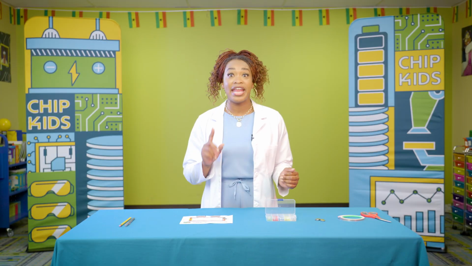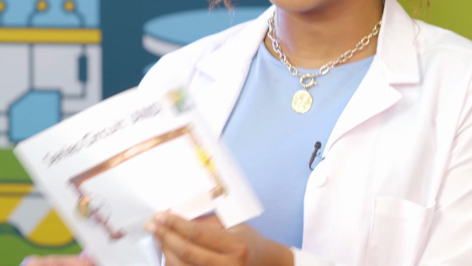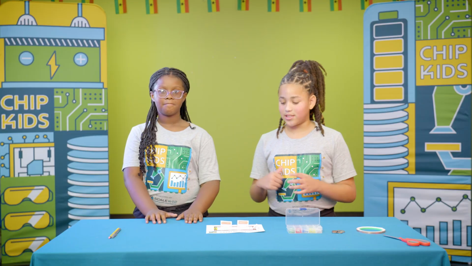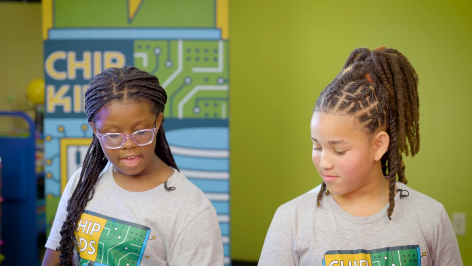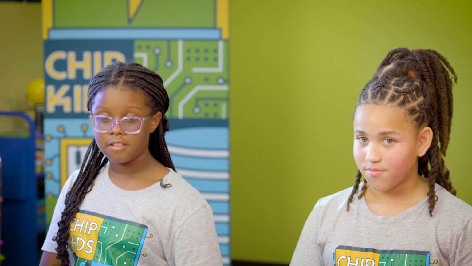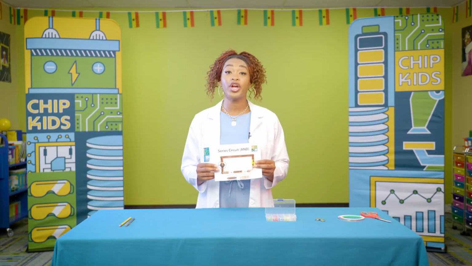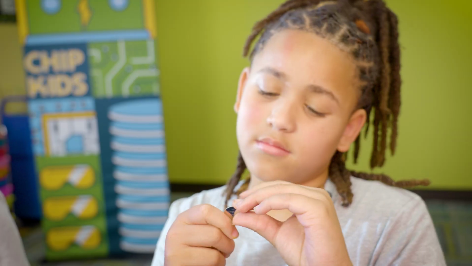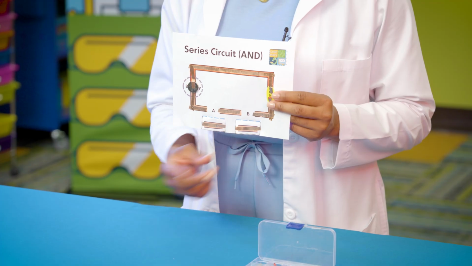Okay, Chip Kids, now that we've built a simple circuit with one switch, let's take things a step further and build a series circuit. I see some differences from the last one. Now there's 2. There's an A and there's a B on here. I think that means we're gonna have 2 switches. Wait, there's 2 switches now? Just like our simple circuit, we're going to use copper tape, a coin battery, and an LED light. But this time, we'll add in 2 switches in the path instead of 1.